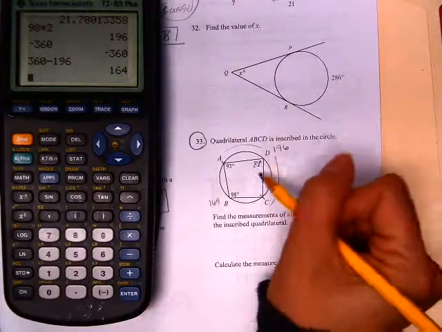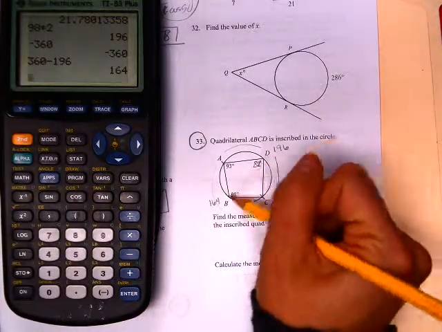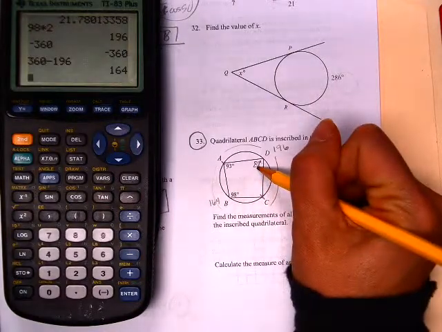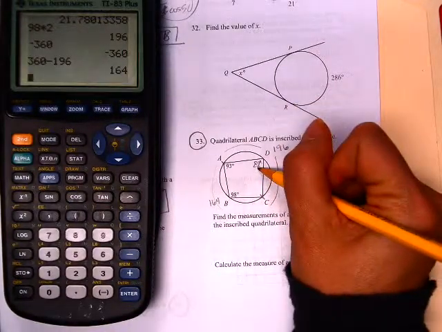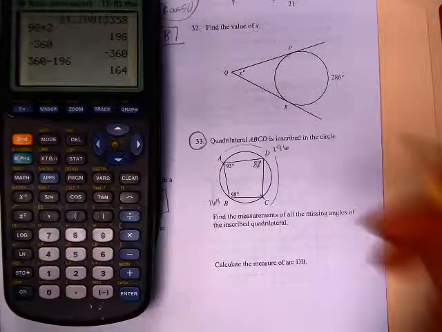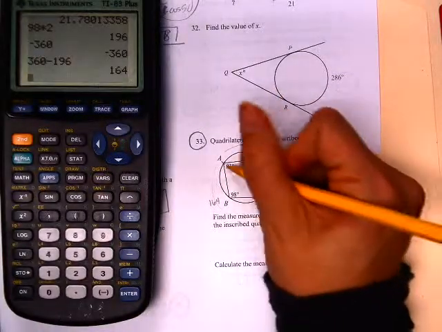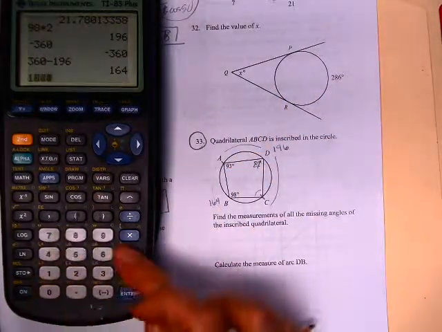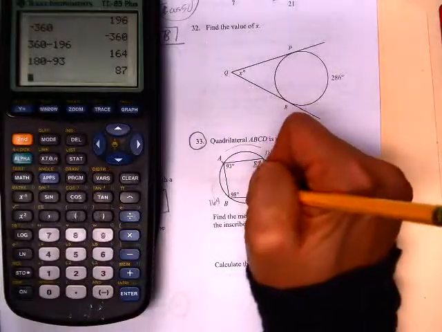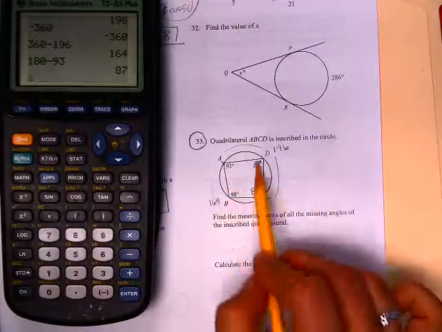Now, what I was saying was that if this is an inscribed quadrilateral, these guys here are supposed to be supplementary to each other. So you can figure it out the long way, or you can just remember that rule. These are also then supplementary, so 180 minus 93 is 87. So those are all the missing angles.